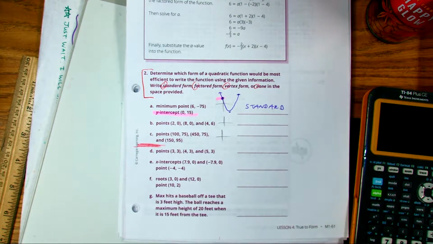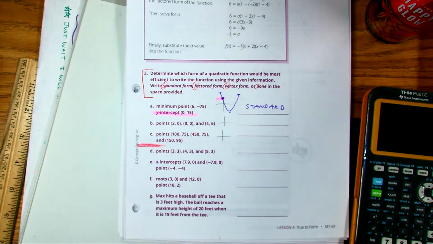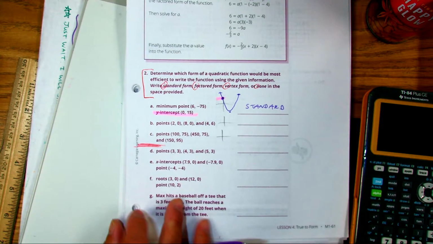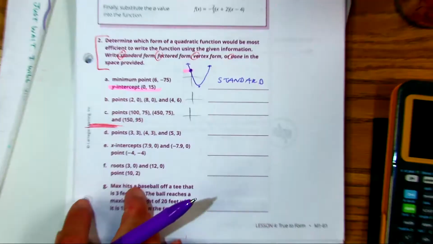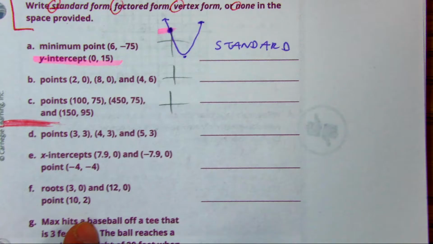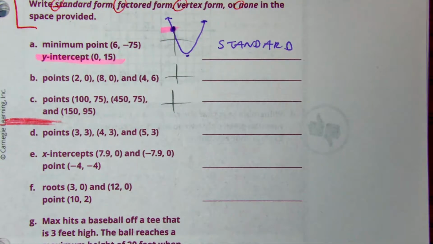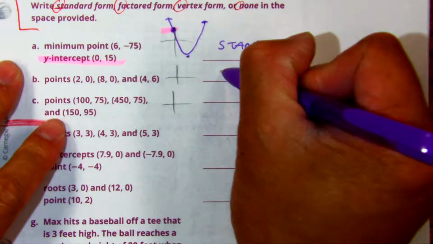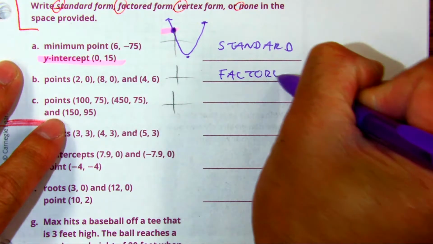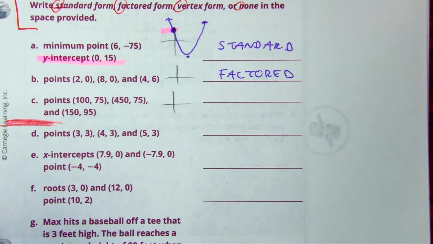All right. Now, if you graph the next one, Cecilia, what did you guess, or what did you say as your answer was for B? Factored form. How did you get that? Don't tell me you guessed.